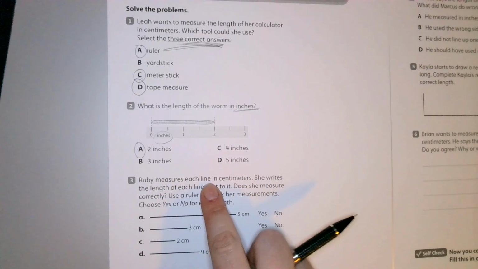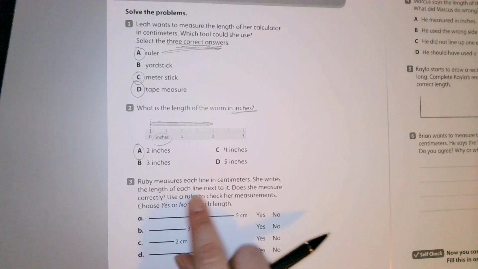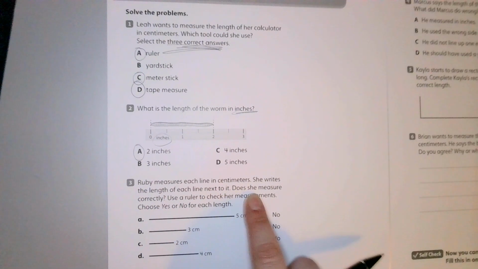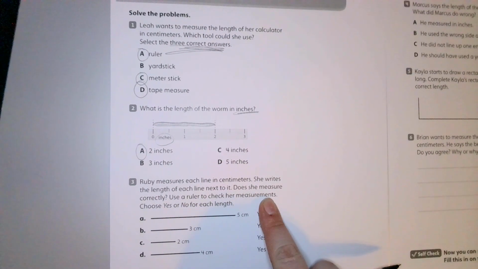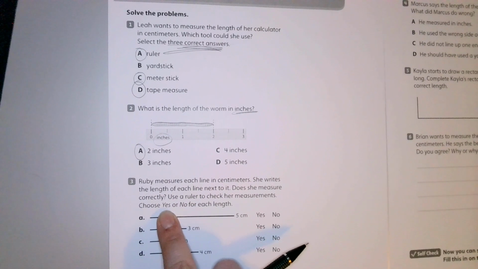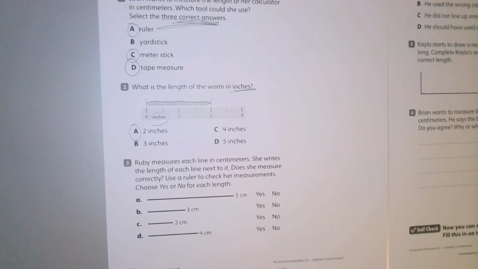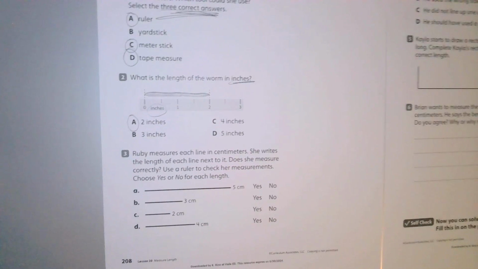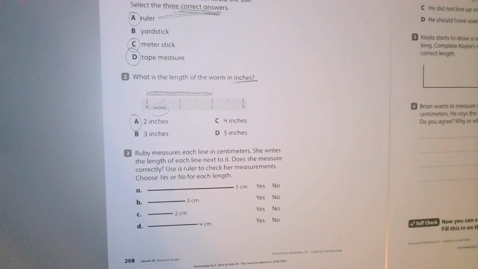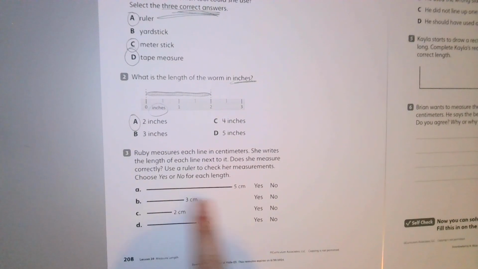Ruby measures each line in centimeters. She writes the length of each line next to it. Does she measure correctly? Use a ruler to check her measurements. Choose yes or no for each length. I'm not going to use a ruler, like I didn't use a ruler in day 5, because I want you to try to use the ruler. We've talked about how to use a ruler and we've practiced how to use a ruler, so I want you to try.